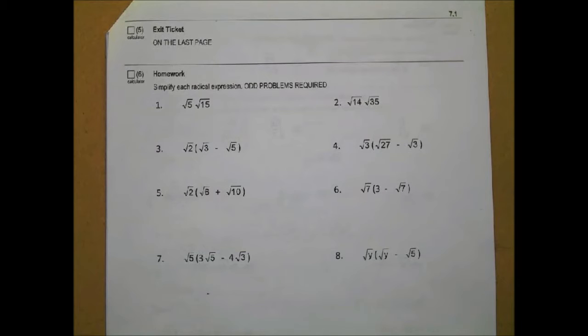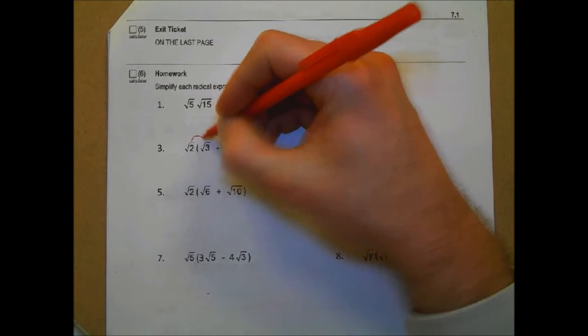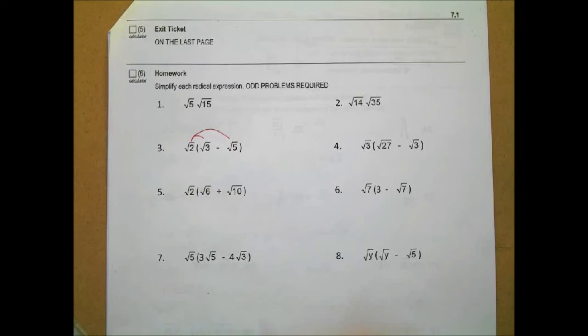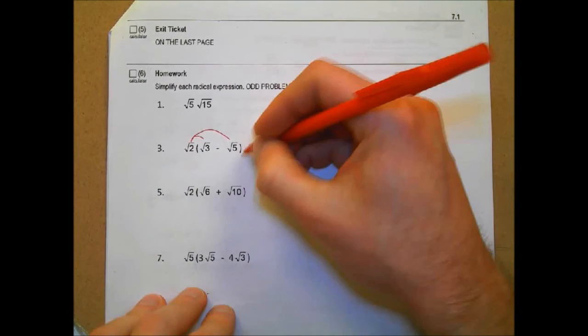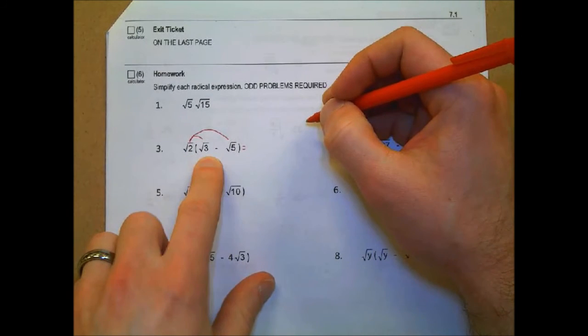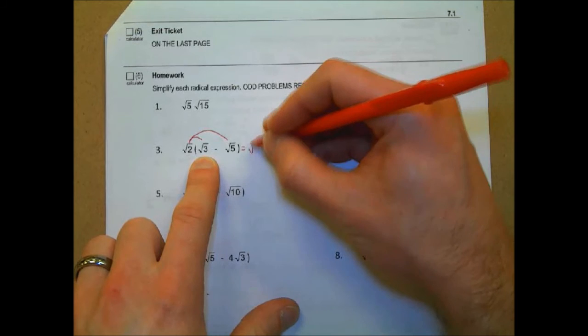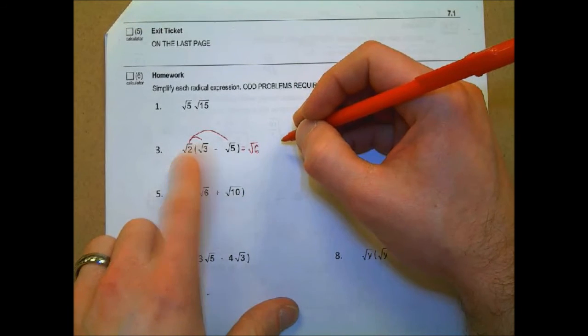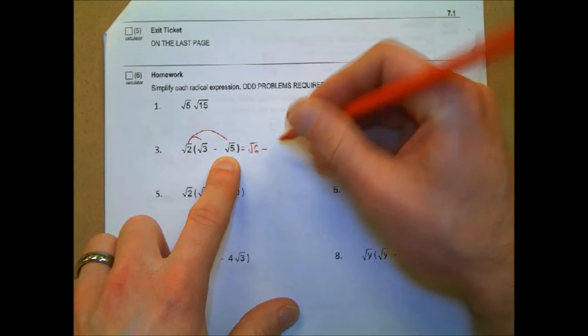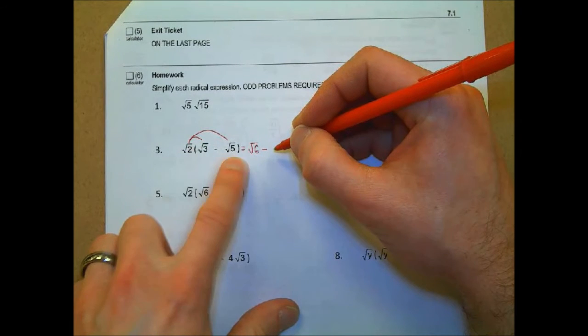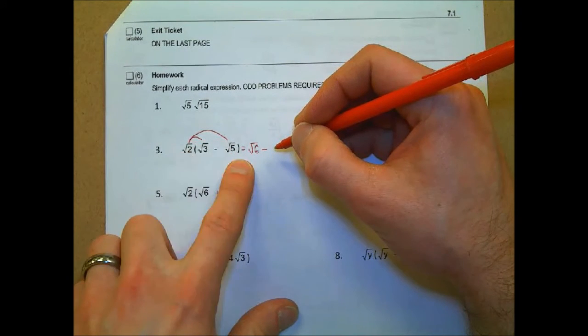Number 3, what do we got to do here for number 3 that we haven't seen before in these problems? Parentheses. Yeah, with the parentheses, we need to distribute. So it'll be root 2 times root 3, root 2 times root 5. But it's still the same idea. Okay, what is root 2 times root 3? Root 6, square root of 6. What's the square root of 2 times the square root of 5? Root 10, square root of 10.